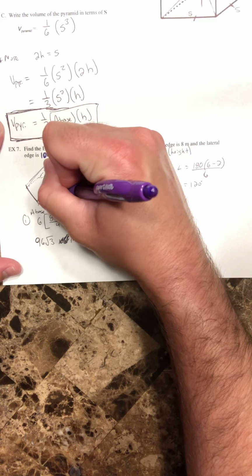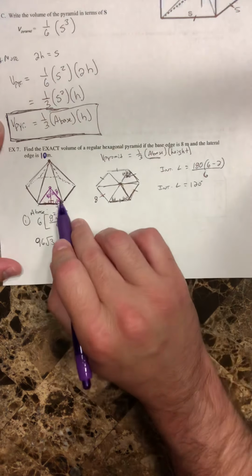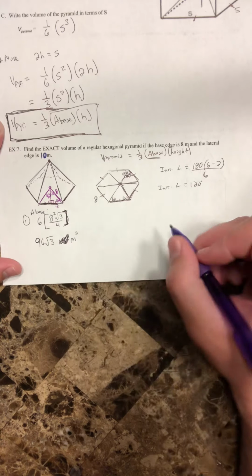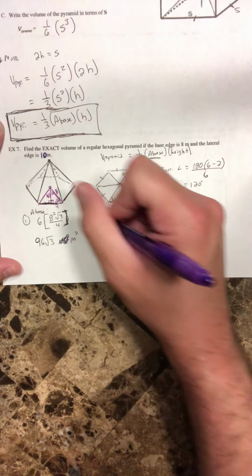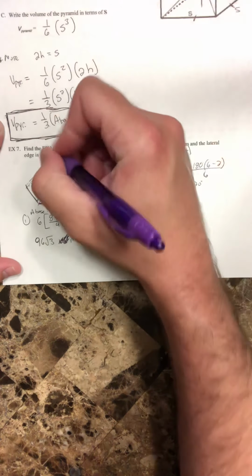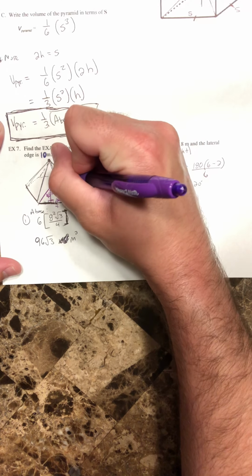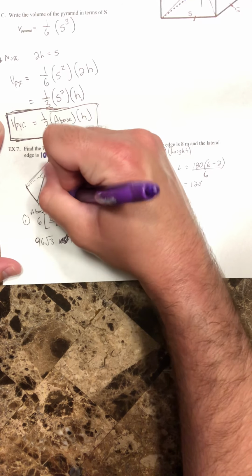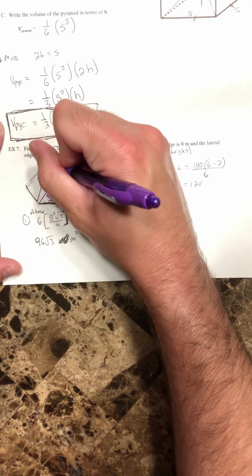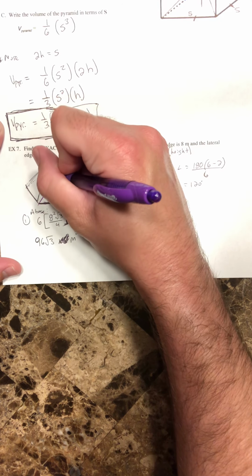We already knew that because it's an equilateral triangle. The reason that's important is they told me that the lateral edge is 10. That's this length there, right? Now, the radius is 8.